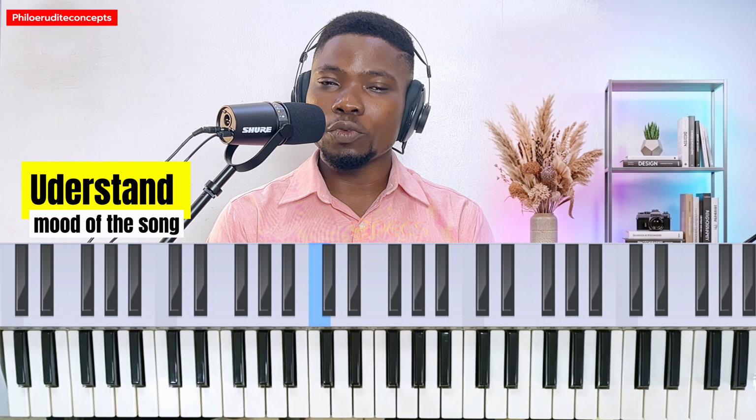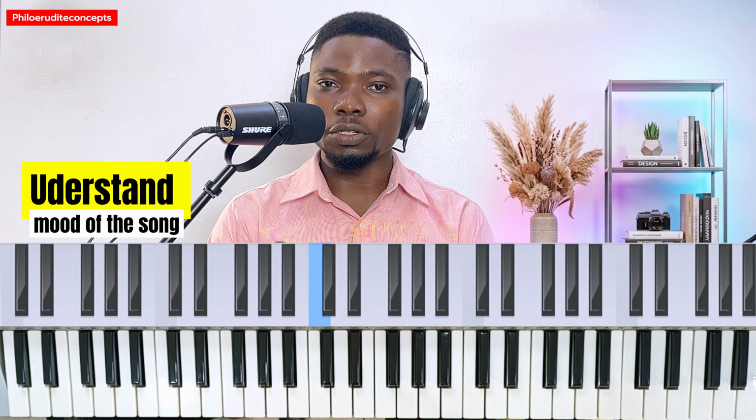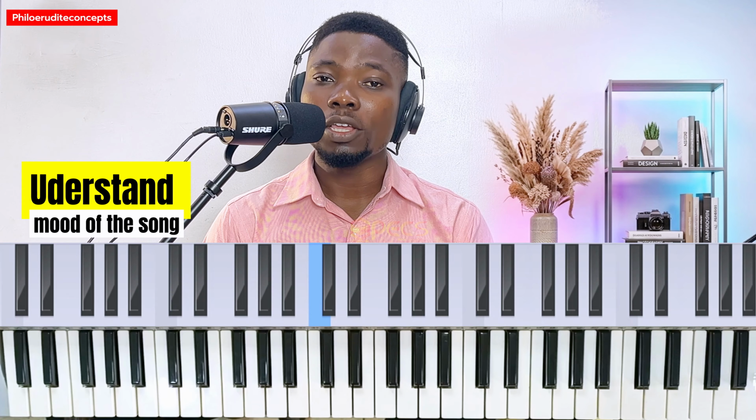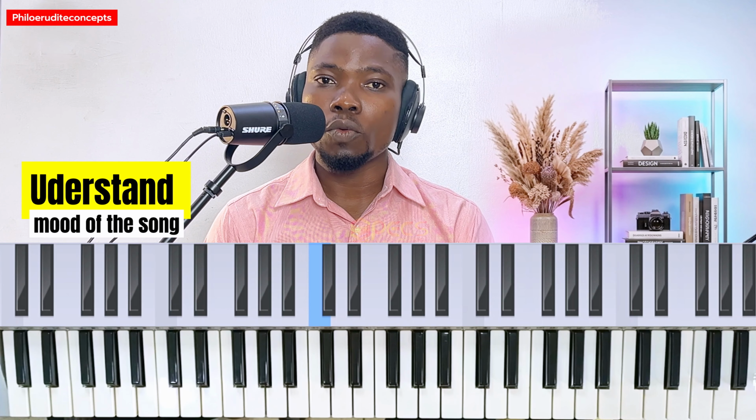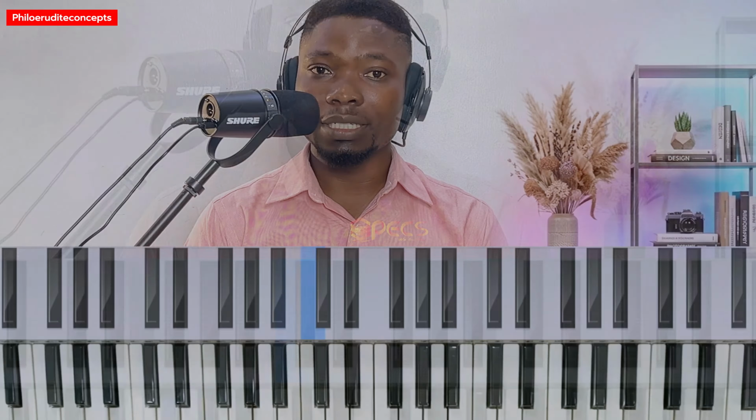First thing first, understand the mood of the song, which simply means the scale of the song, either major, minor, or Dorian. When you listen to a song, especially if you've been involved in music for a while, you can naturally sense the mood, whether it feels happy, sad, or even tense or confusing. This mood helps you identify the scale the song is built on and the resolving point of the song. If it sounds bright or happy, it is likely a major scale. And if it sounds sad or emotional, it is likely a minor scale.